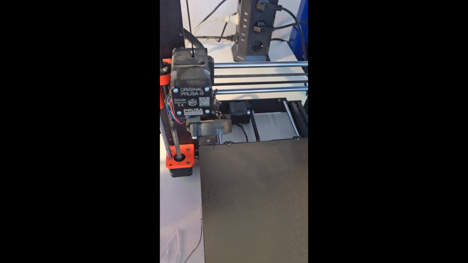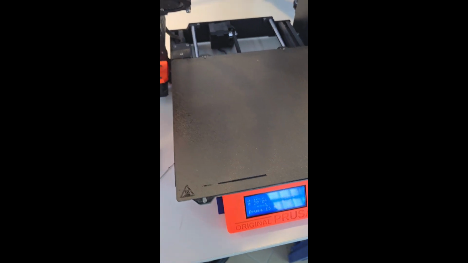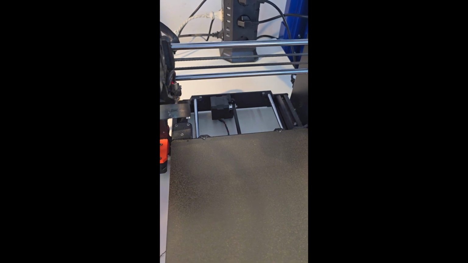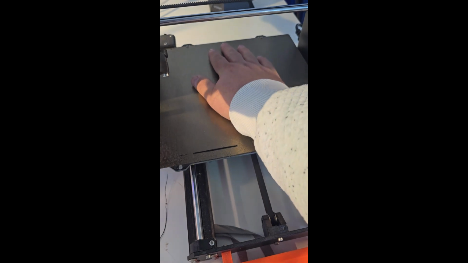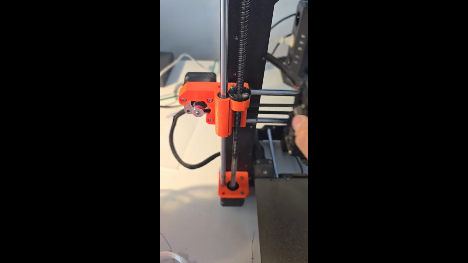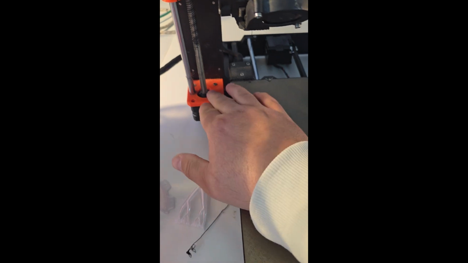Next printer is a Prusa. It's a Cartesian printer. You have separate motors for every axis. You have a separate motor for the X-axis and a separate motor for the Y-axis, and two separate motors for the Z-axis. You can see there is only one motor for each axis. That's the most basic printer.